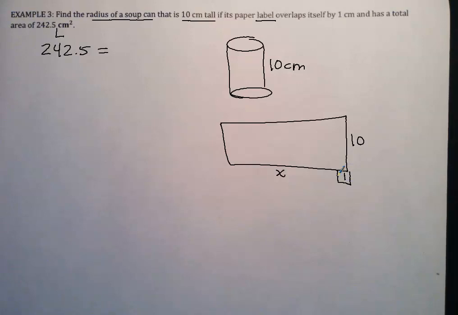Because they have to glue it, right? They put a strip of glue on it so it'll stay on the can, because it's not printed on the can. Some things print the label, right? A soup can overlaps and is glued, so they have to have that 1 centimeter of space to do that. So yes, that would be h. Lateral is the circumference times the height. So we need 242.5 equals the circumference plus 1, because our circumference would actually end right here. That would be the circumference of the can, plus 1, times the height, or 10 in this case.